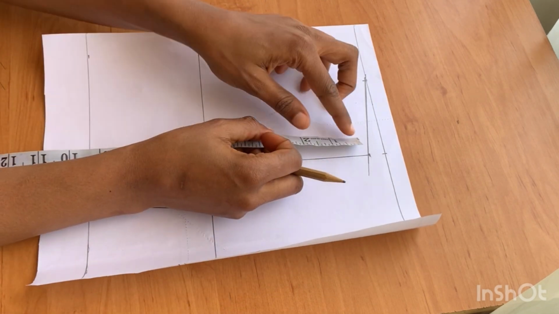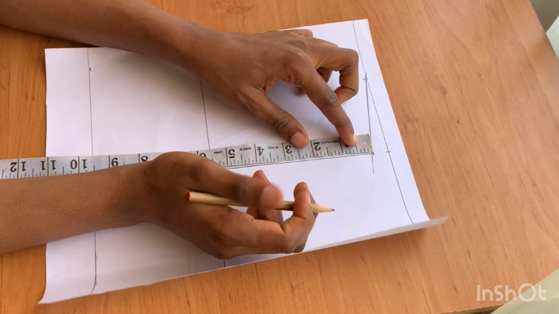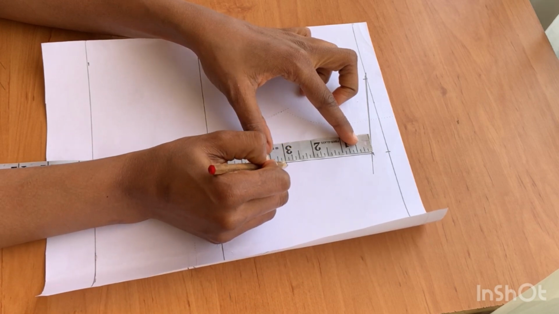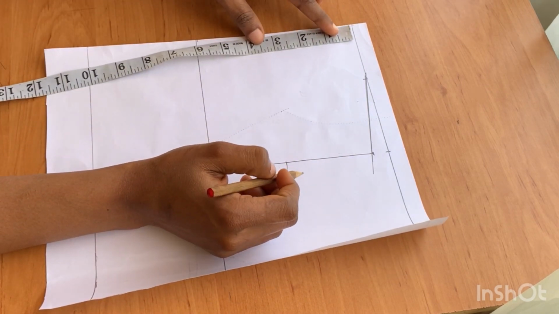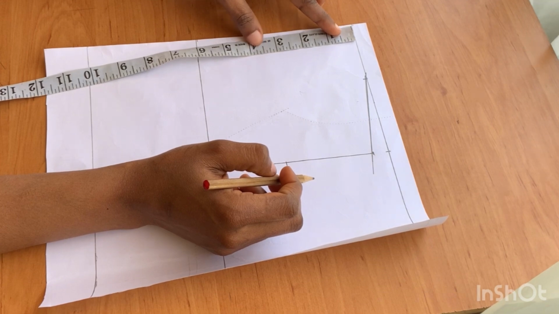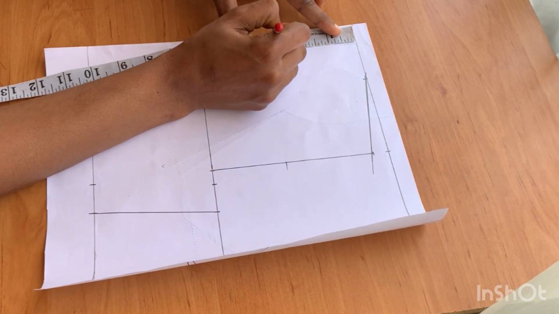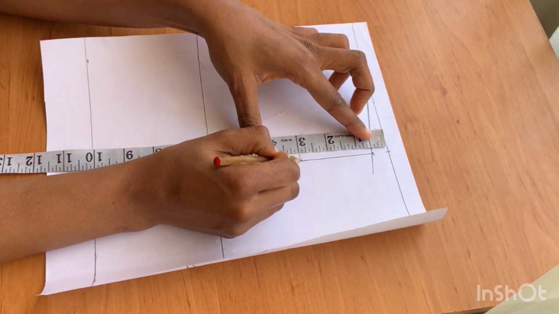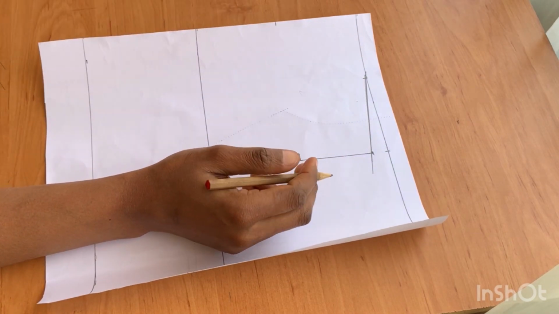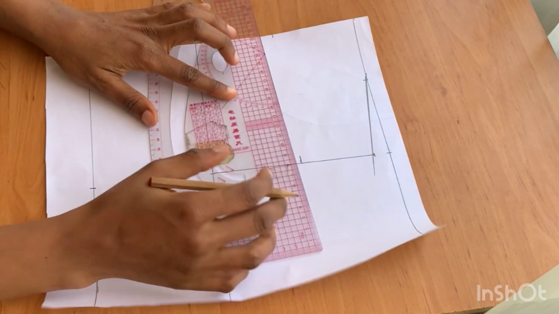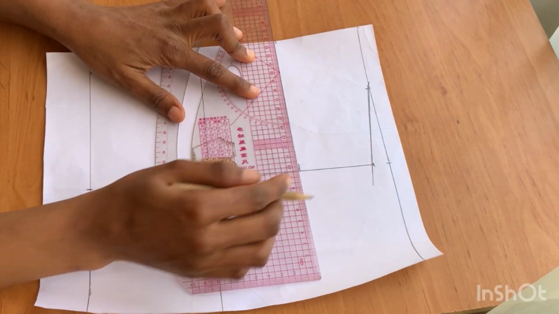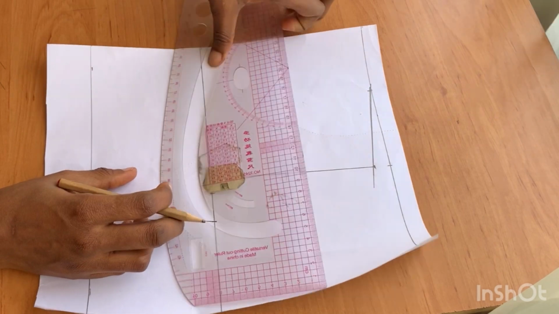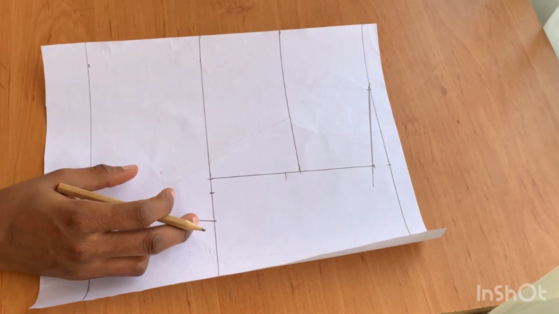So we are going to determine how off we want the off shoulder to be. I'm going to mark 3 inches. Okay, 3 inches downward. So from the neckline, just mark 3 inches. So this is how off I want this to be. So can you see that?